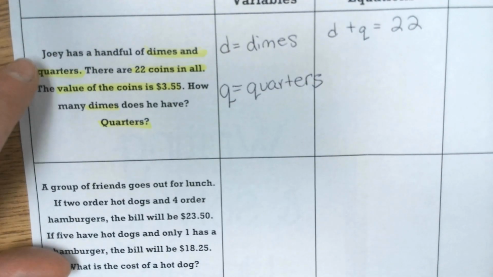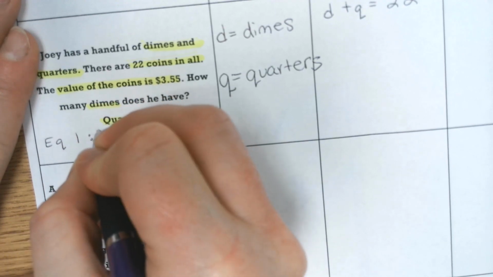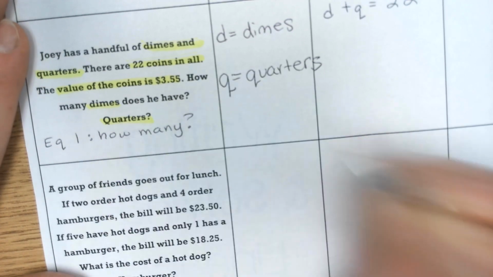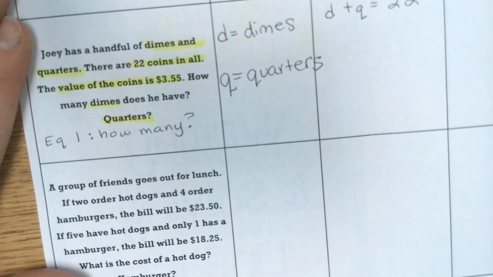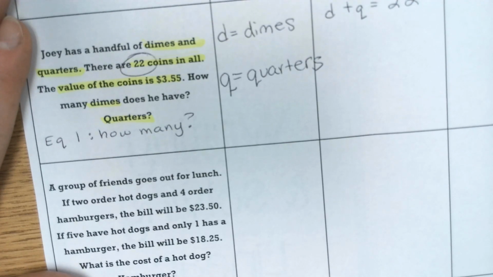So the other equation is going to be how much. So I'm going to write that here. Equation 1, how many, because that's the 22. That's the how many.